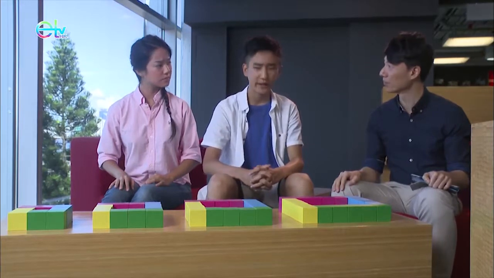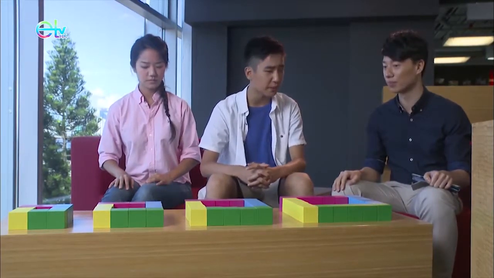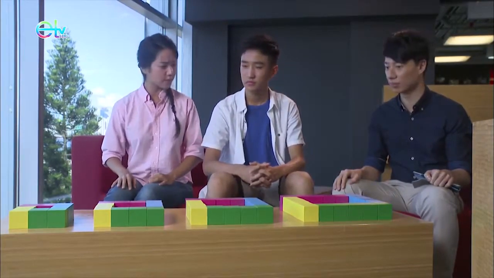Correct. How many blocks should be used if we stack the 100th figure? Wait, wouldn't it be too big if we make it up to the 100th figure? Exactly. The blocks here are not enough for us to make up to the 100th figure. Instead of stacking to find the answer, we can calculate it. Calculate it? That's right. But before that, let me teach you more concepts of sequences first.